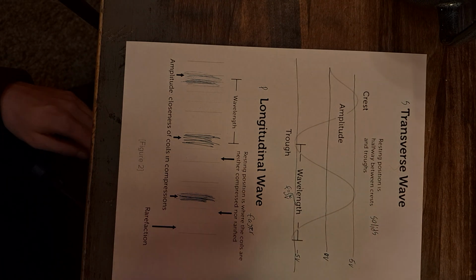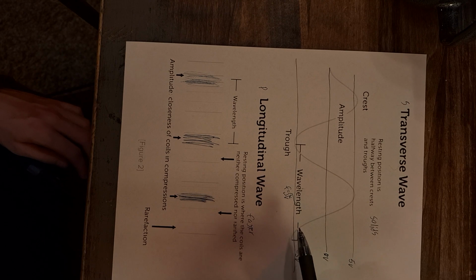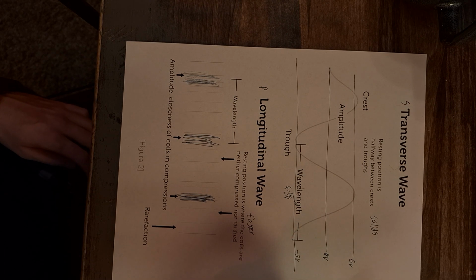So if you look at a function generator, you'll see the period and you'll see the frequency. You can switch between these at any time to see the difference. But that isn't really important.